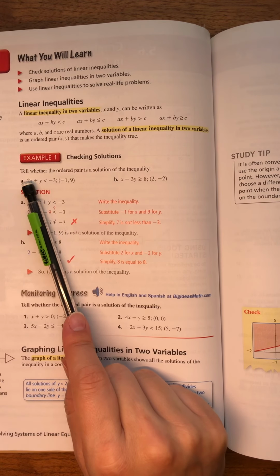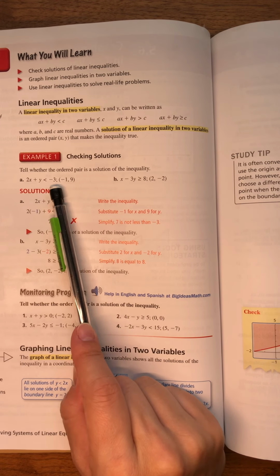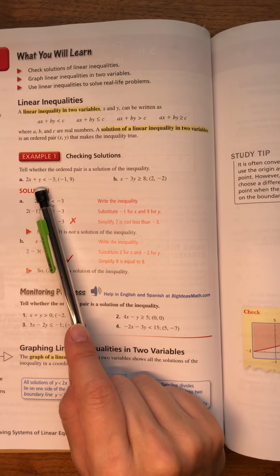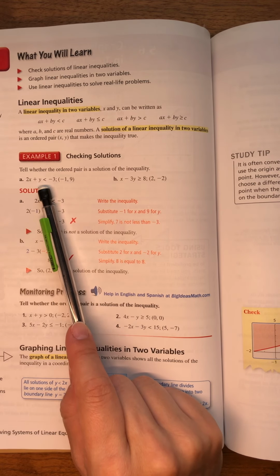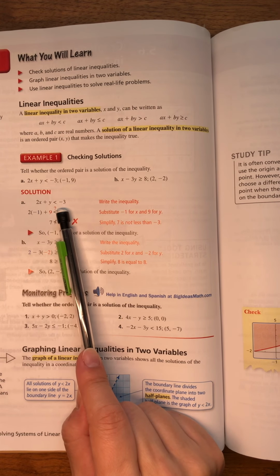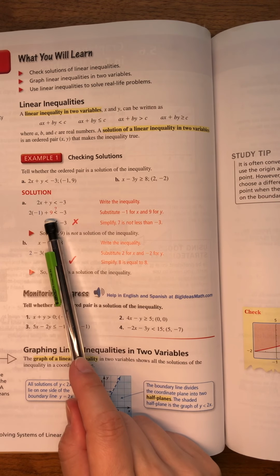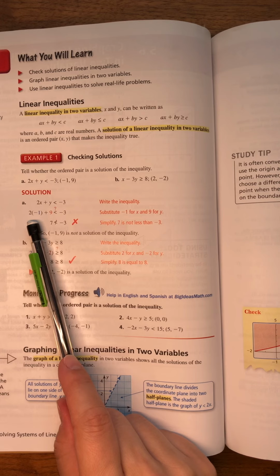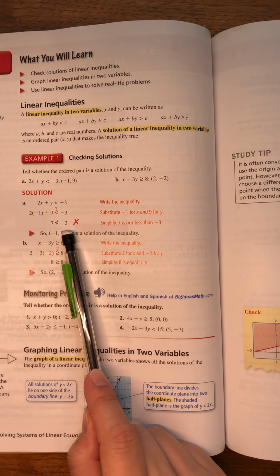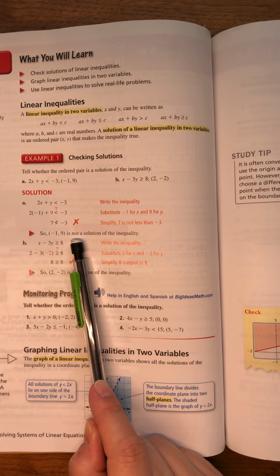Our first example here is we're going to tell whether the ordered pair is a solution of the inequality. They're giving us an inequality and then a point, and basically we want to take the point, plug it into the inequality, and see if the point makes the inequality true or false. So let's look at A. We have 2x plus y is less than -3. If I plug in -1 for x and 9 for y, this would be -2 plus 9, which is 7, but 7 is not less than -3. Because this is false, that means the point is not a solution of the inequality.